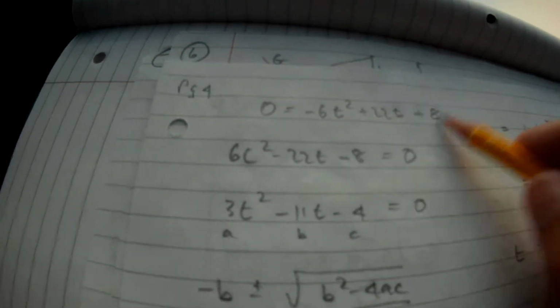And we'll come back to this one as time is equal to distance over speed. So 0 is equal to minus 6t squared plus 22t plus 8. Then bring everything over to the other side just to get rid of this negative minus 6. Minus 6t squared minus 22t minus 8 is equal to 0. Divide across by 2. 3t squared minus 11t minus 4 is equal to 0.